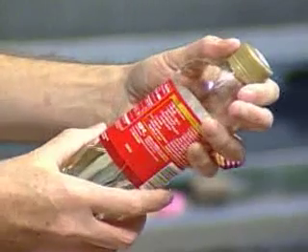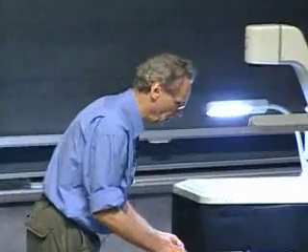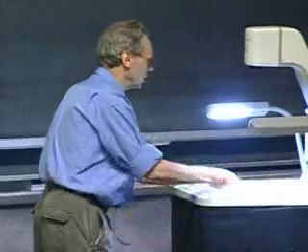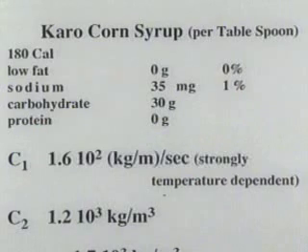It may interest you that 2 tablespoons is 180 calories. I needed to know more for this demonstration, and so I had to do my own homework on it. But at least you see here what this syrup can do for you. It's very low fat, and the rest may interest you before you use it.